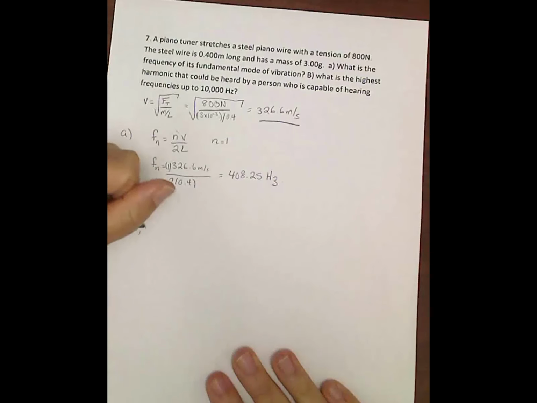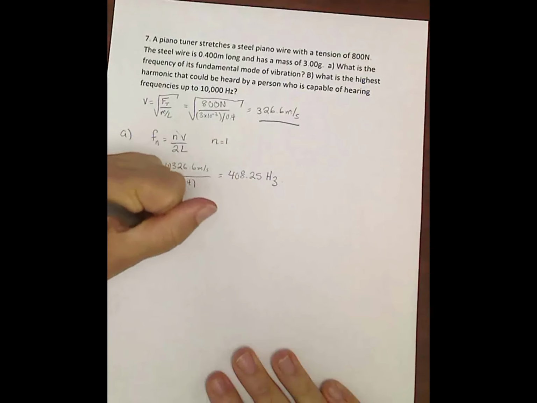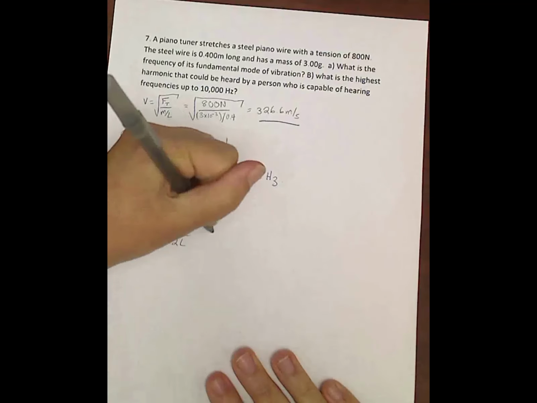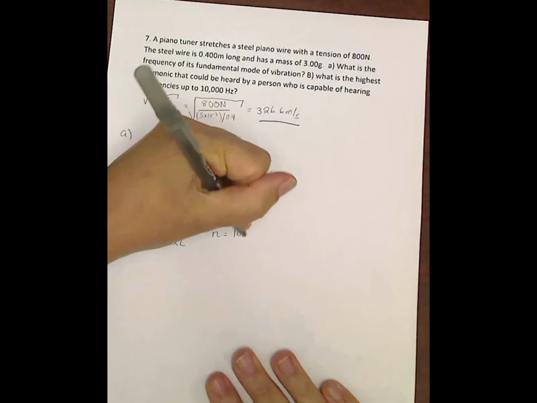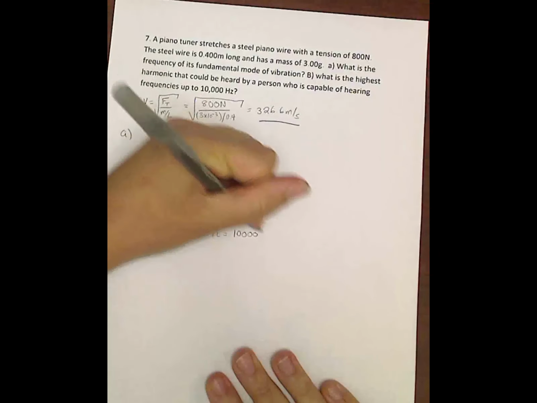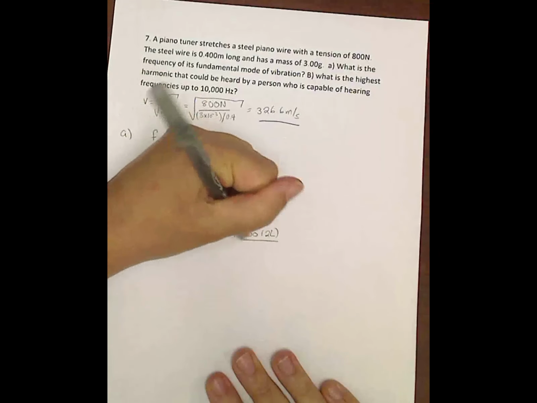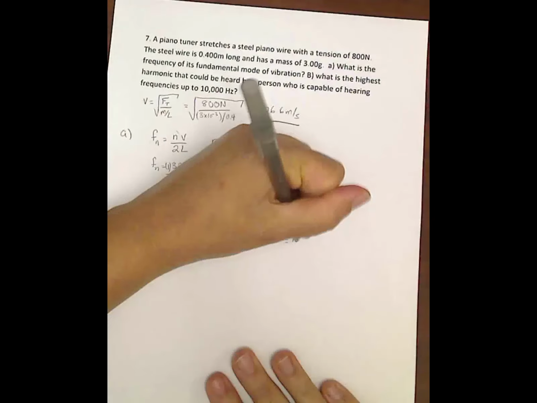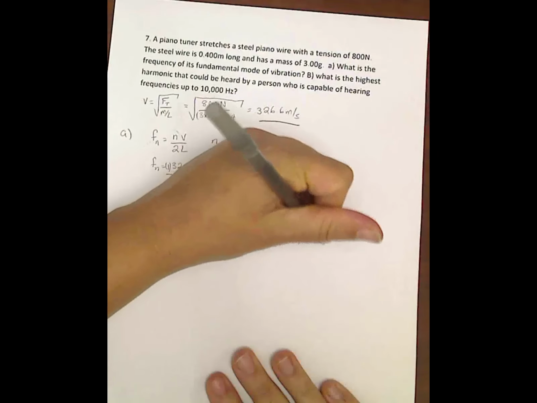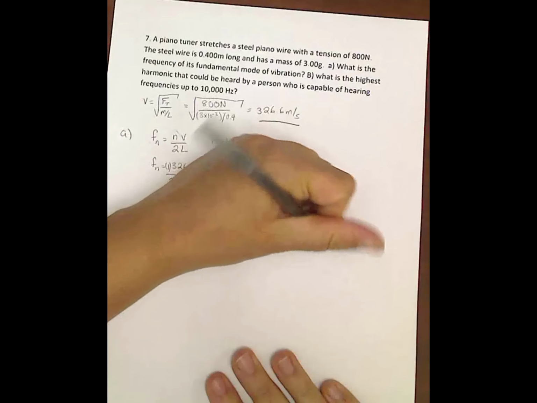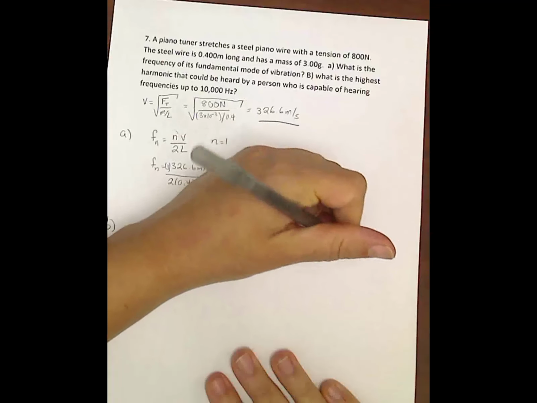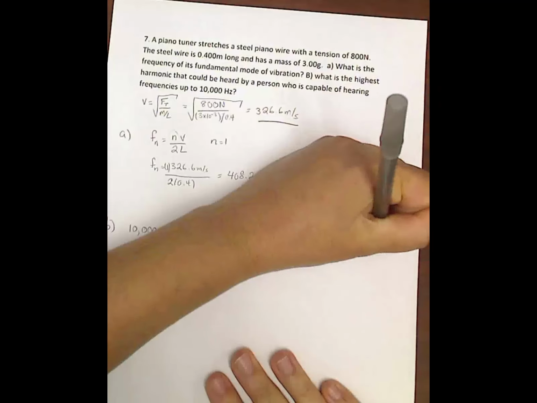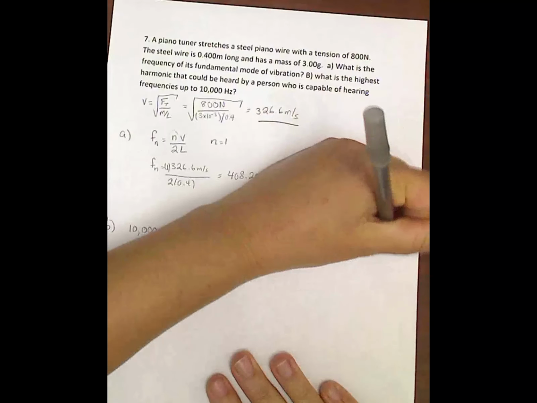In part B, what I want to know is what n is given a frequency. So I'm given that the frequency is 10,000, and that's equal to n times V over 2L. I want to know what's n. And I'm going to have to round down to the nearest integer, because this may not work out to be an integer. So I've got 10,000 times 2L over V is equal to n. So 10,000 times 2 times 0.4 meters over V, 326.6 meters per second. And we get n is 24.49.